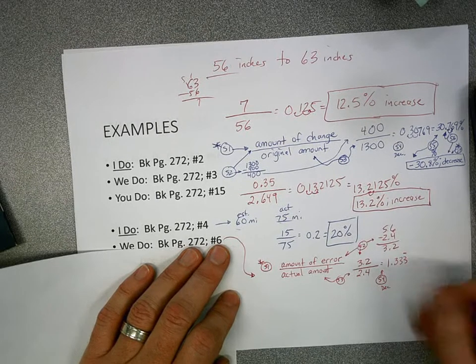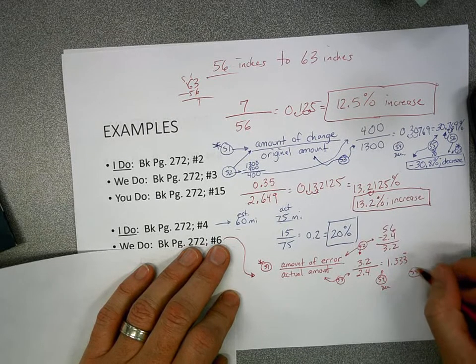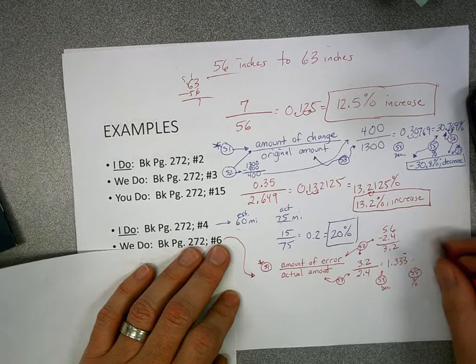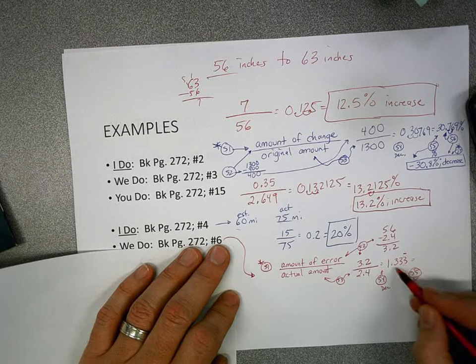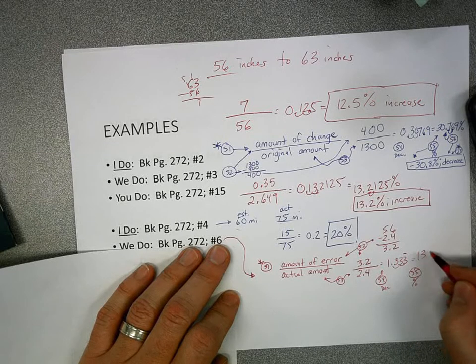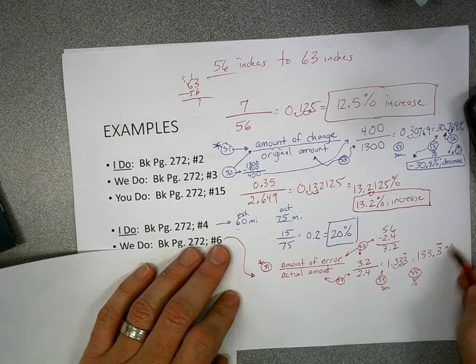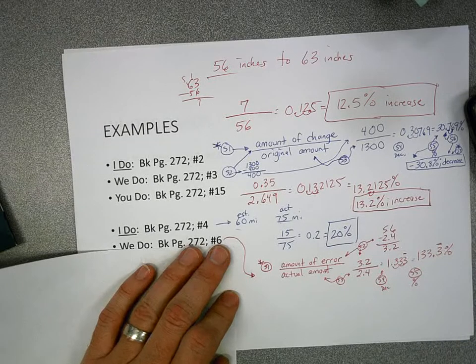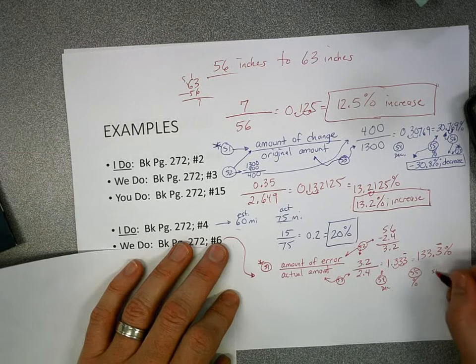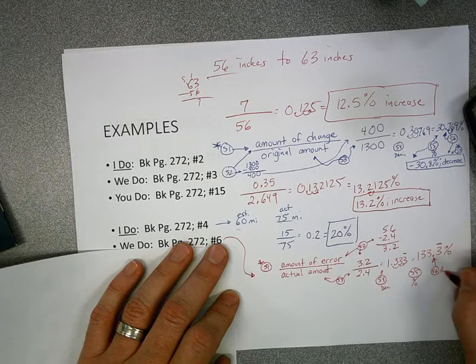Okay, step 5 is put in percent form, which if I move the decimal 2 times over, 1, 2, it becomes 133.3 with bar notation percent. Now comes step 6. And remember, always check what you need to round for.